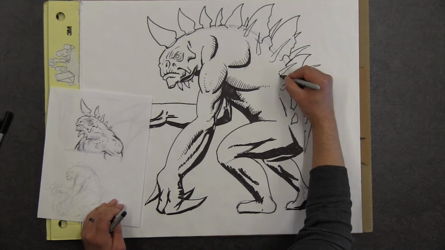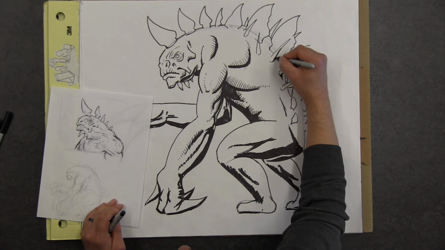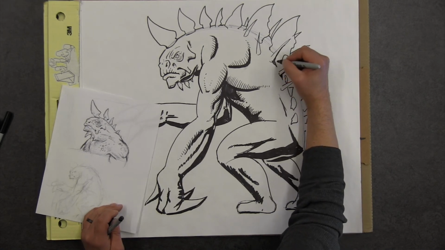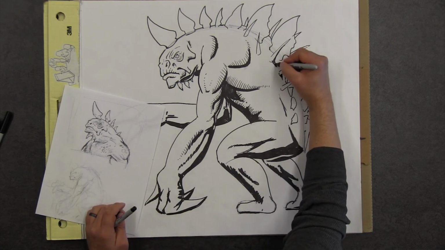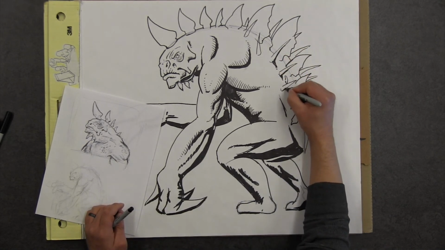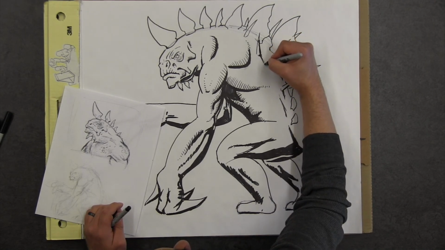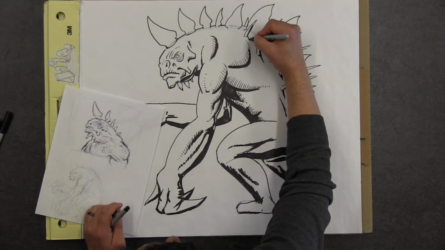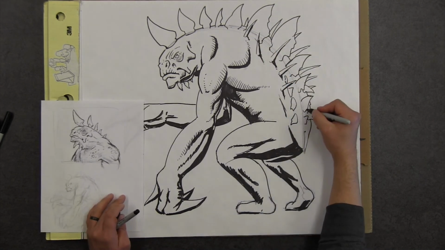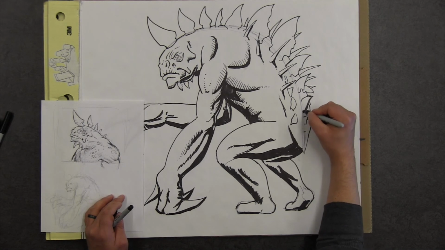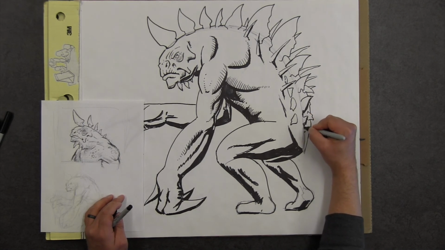Ooh, I like that. We could add shadows to those. And they're just coming down the side right here. Shadows to these spikes coming down, because our light source is coming from up top. We'll add shadows to these spikes coming down.